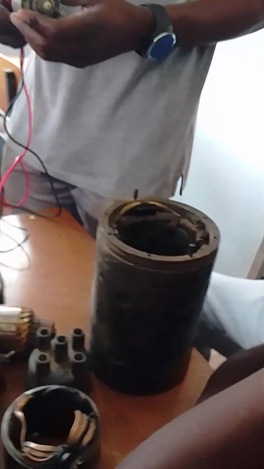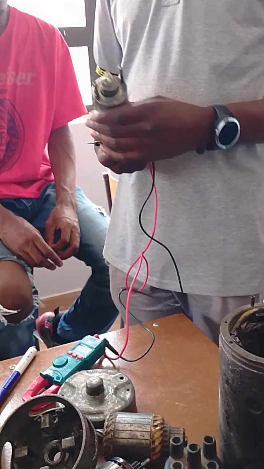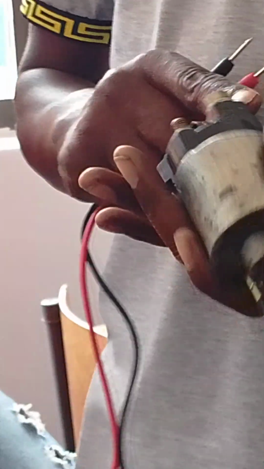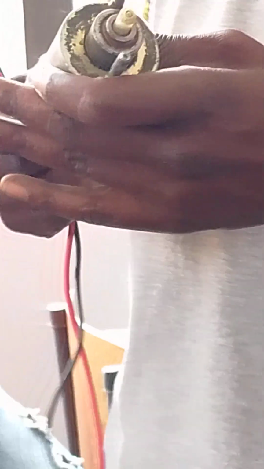Then here is the solenoid. The solenoid has two functions. Function number 1, it engages the pinion into the flywheel. Function number 2, it connects the battery to the motor, so that the motor is connected directly to the battery and the heavy current can flow. So we can test the solenoid, and we should also have the functions in mind.